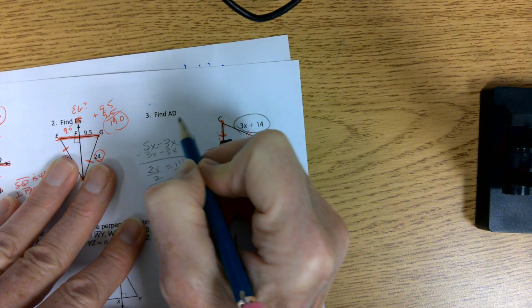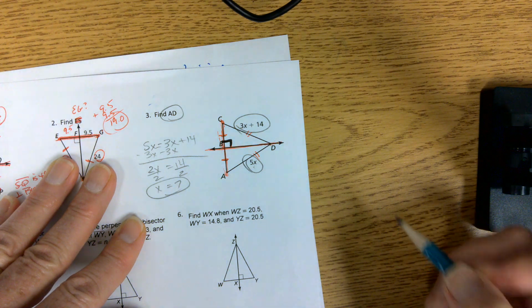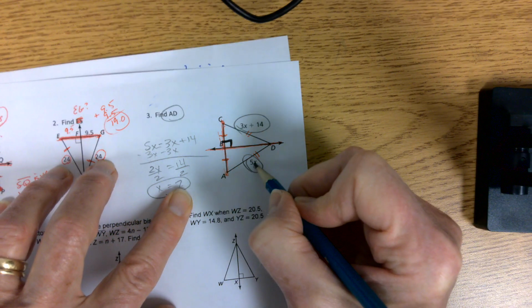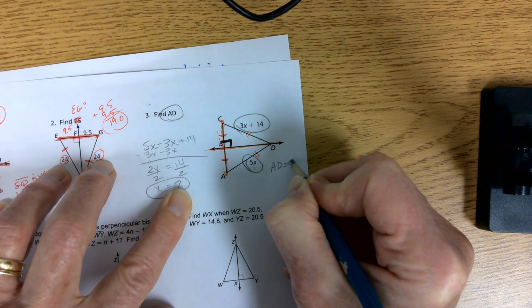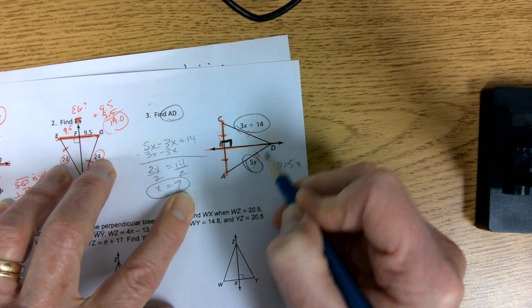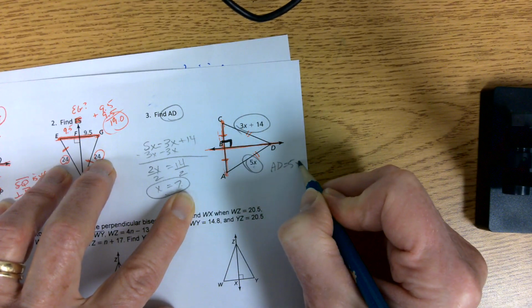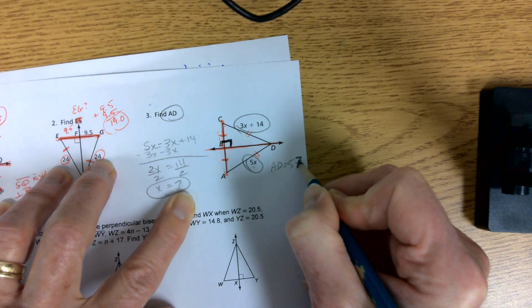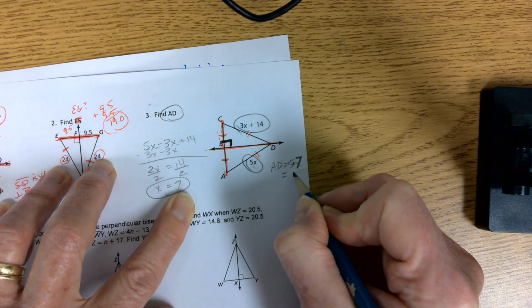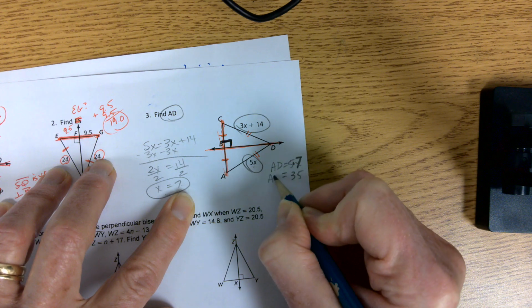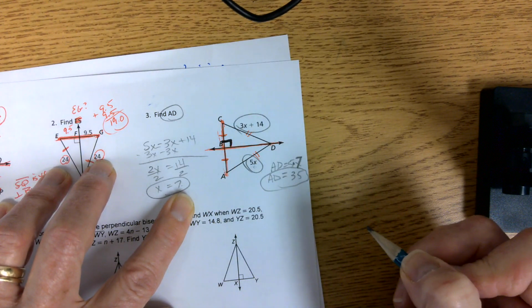Now the question says find length of A to D. So I'm going to take my 7, I'm going to replace x. From A to D is equal to 5x, right? That's what this says. So get rid of this x and put 7 right over it. When the 5 is mashed to the x, it's multiply. Length AD is 35.